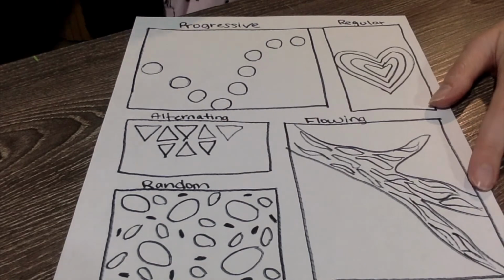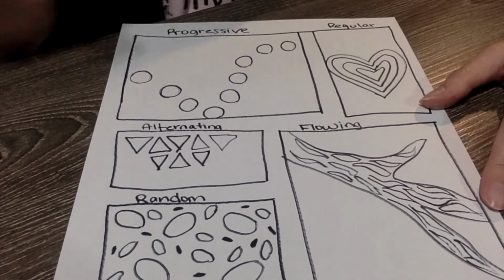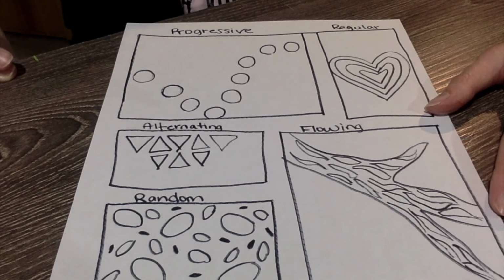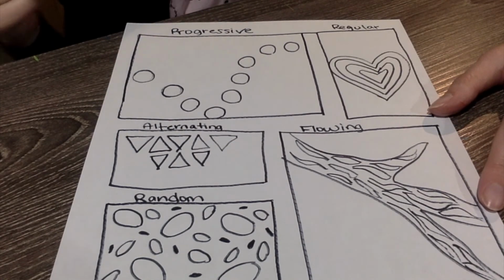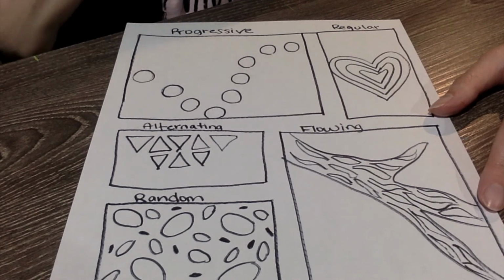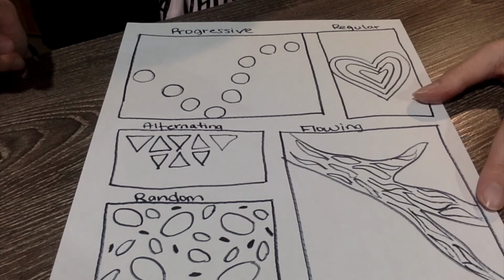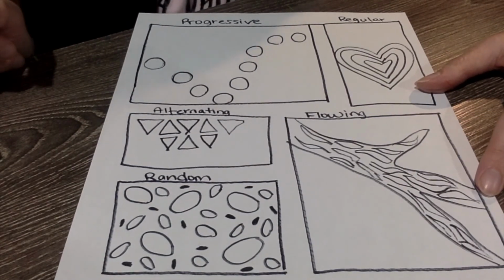So anyway, guys, now you have 5 different ways to do it. I would like you to complete this on your own. You can either copy mine, copy the example, or create your own to show me how you can put rhythm into your art. All right, guys, good luck.